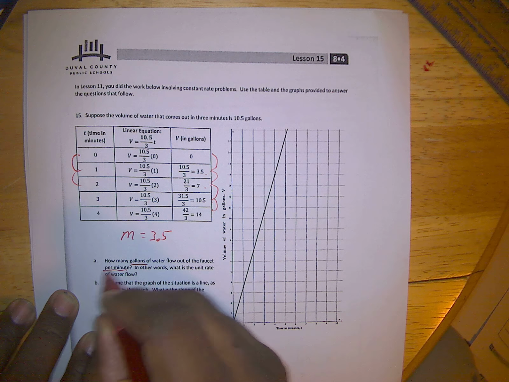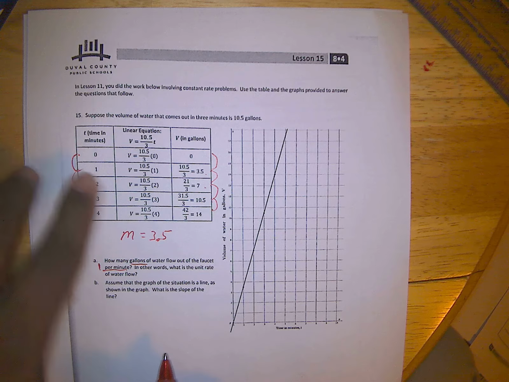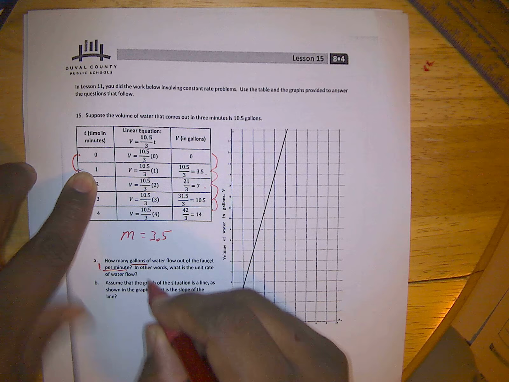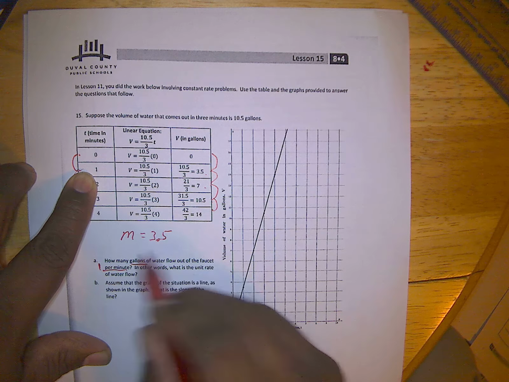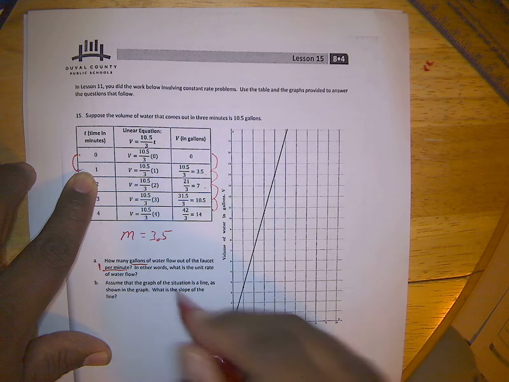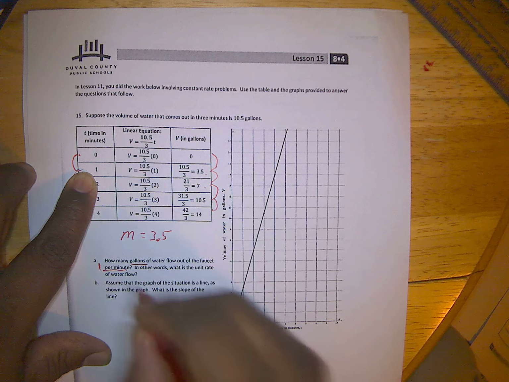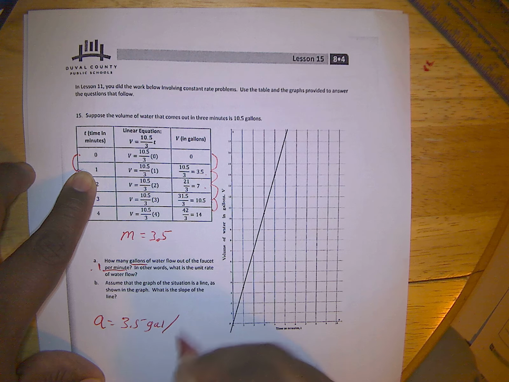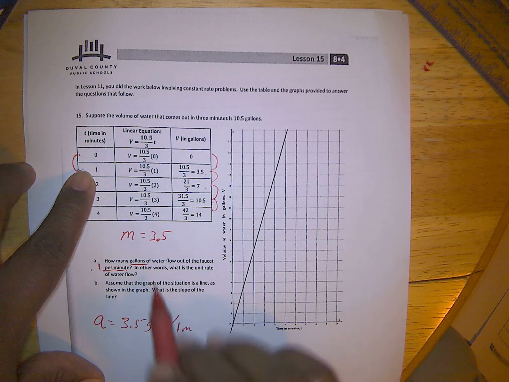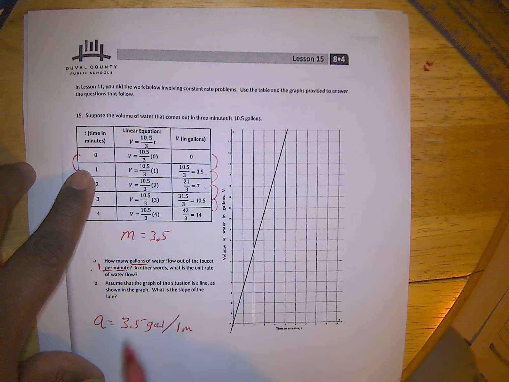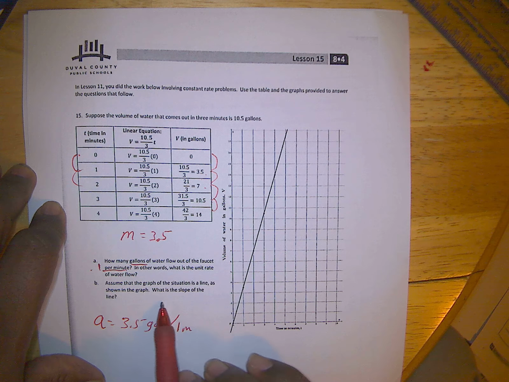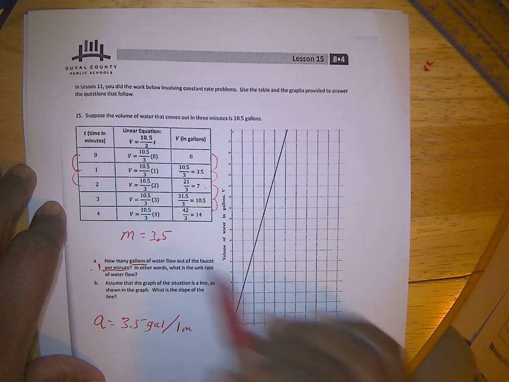So the first question was, how many gallons of water will the faucet lose per minute? Well, all you need to know is per means basically for 1. You go to 1 minute and see that the unit rate is 3.5 gallons a minute. So for letter A, you'll write 3 5/10 gallons. And you can write it as a ratio a minute. In other words, what is the unit rate? And that makes sense. Assume that the graph is a situation, is a line. What is the slope of the line? Well, we've already figured that out.